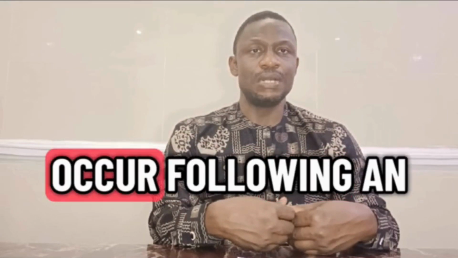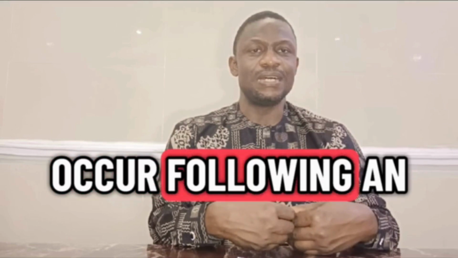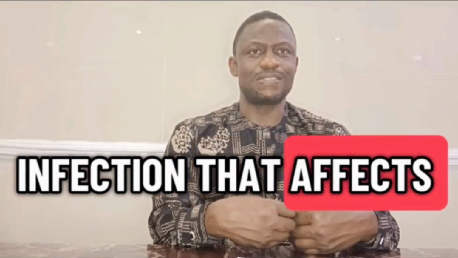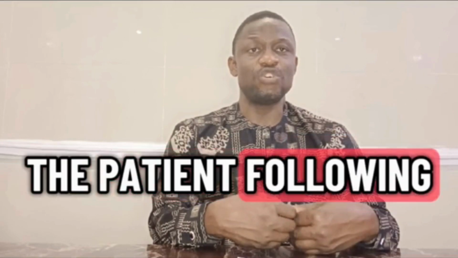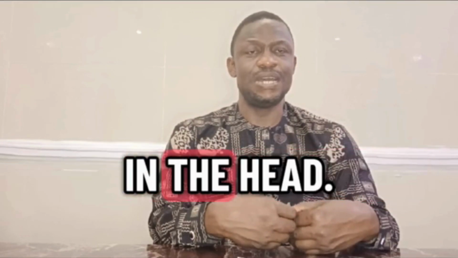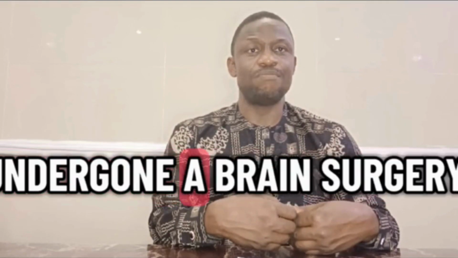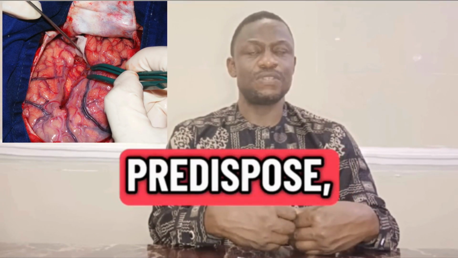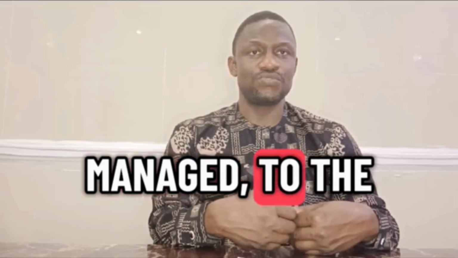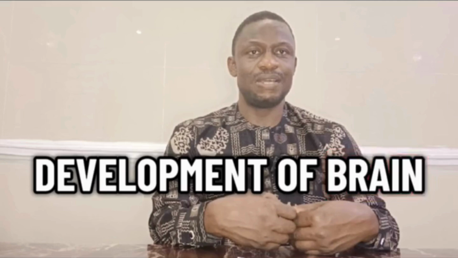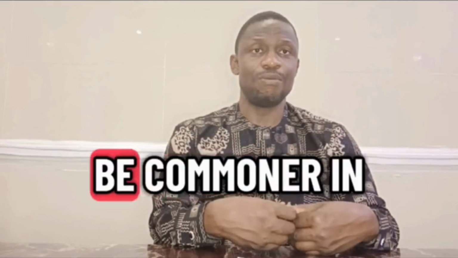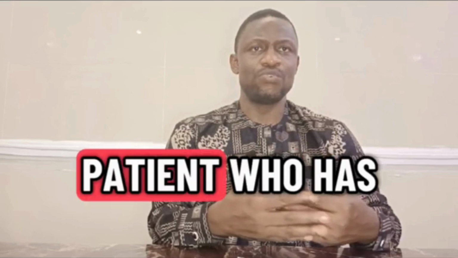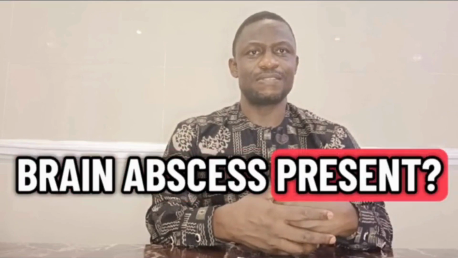It could also occur following an infection that affects the patient following a surgical procedure in the head. If somebody has undergone a brain surgery, this can also predispose, if not properly managed, to development of brain abscess later on. It tends to be commoner in males relative to females. How does a patient who has brain abscess present?